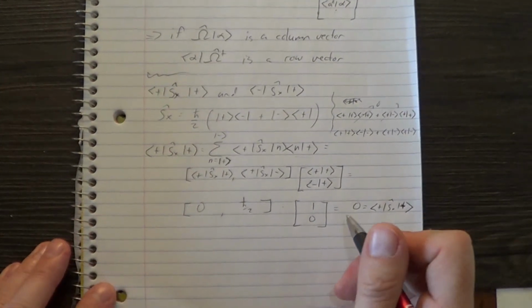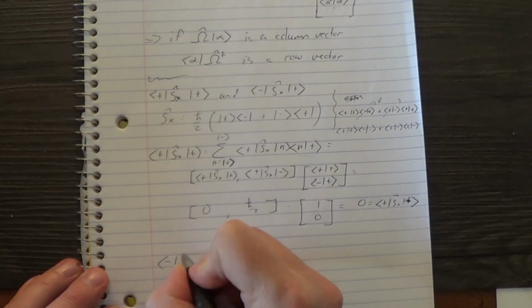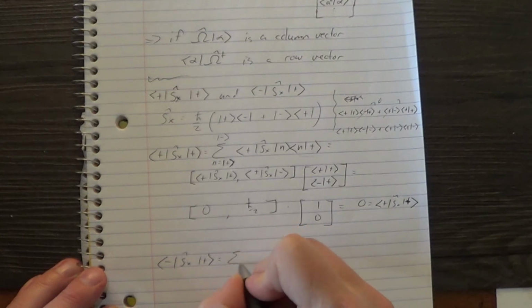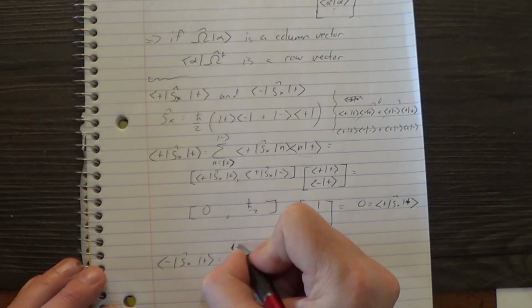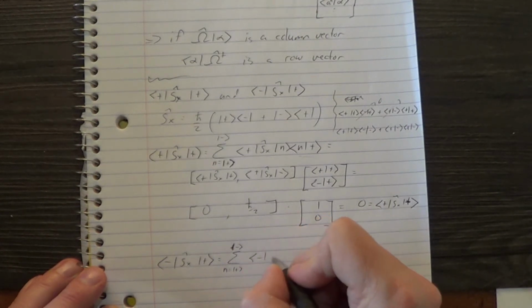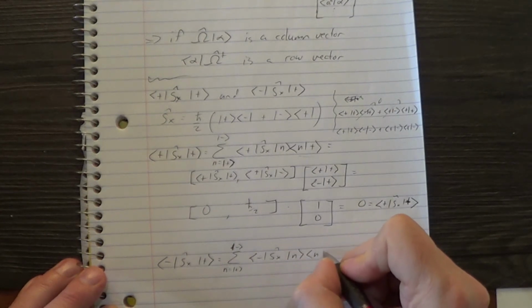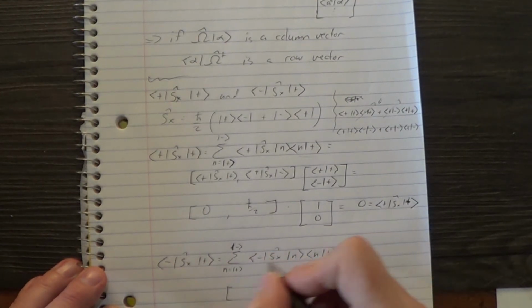All right, next one. Let's do minus Sx plus, and same deal, sum n equals plus, minus, so that is minus Sx n plus. Okay, so it turns out that our column matrix is the same.